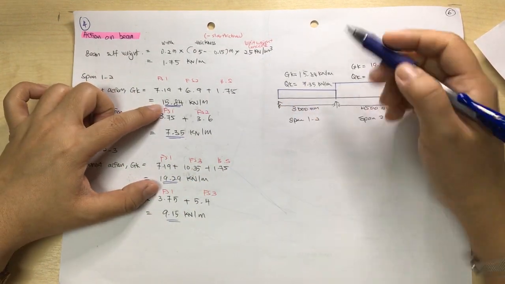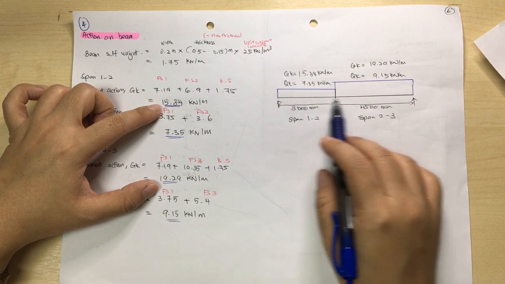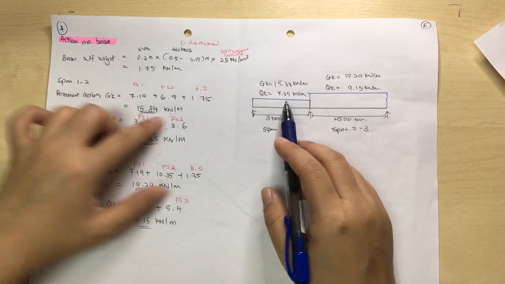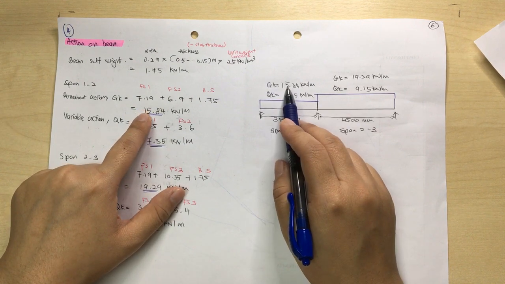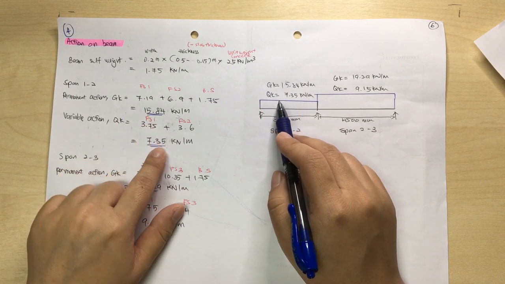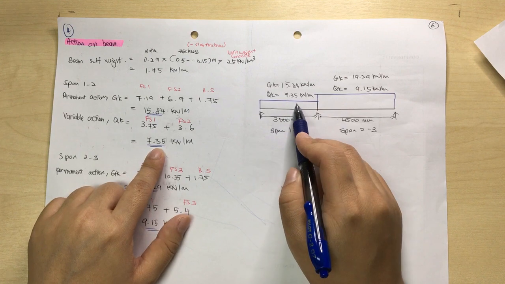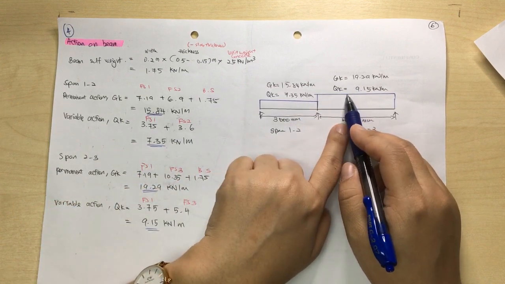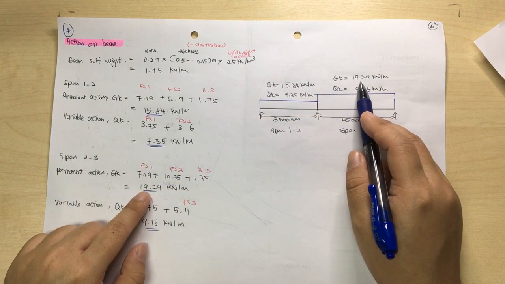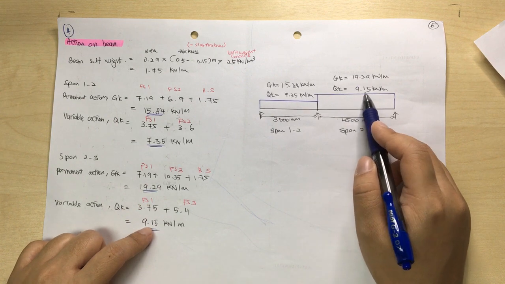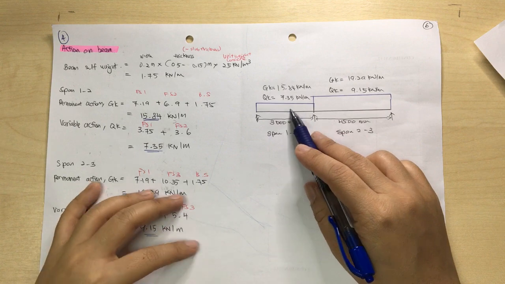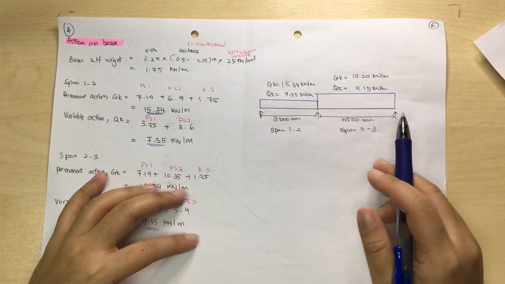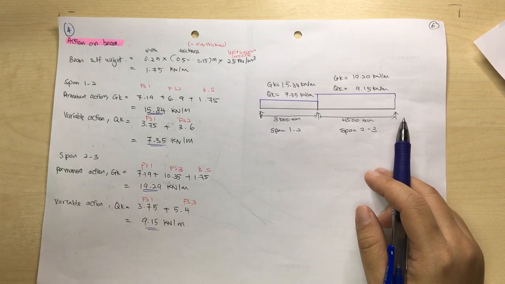So when we draw the free body diagram here, you input the value for the GK as 15.85, and then the QK as 7.35 here, and the GK for span 2, 3 is 19.29, and the QK is 9.15. So this is the method on how you calculate the loading. So this example ends here. Thank you for watching.